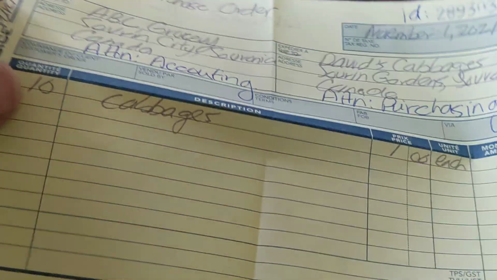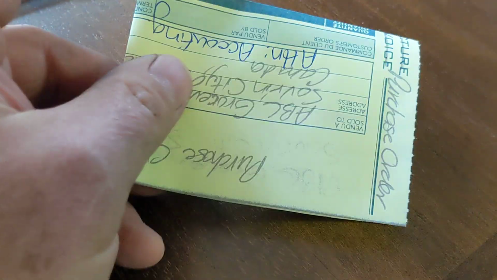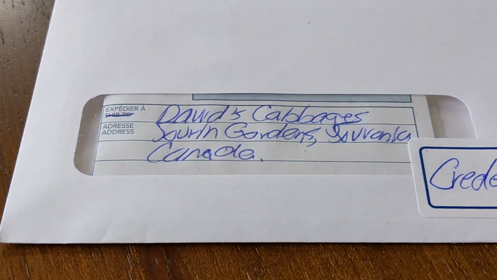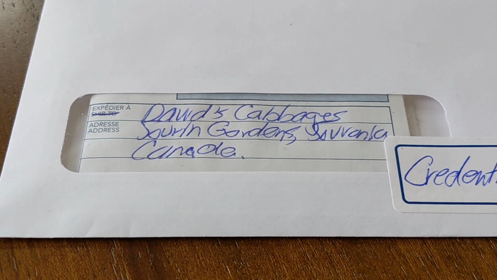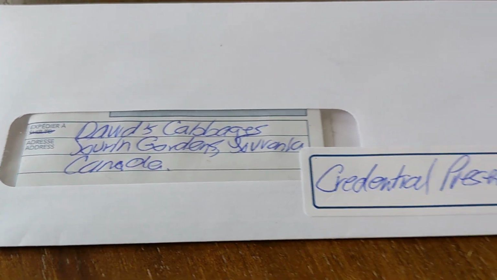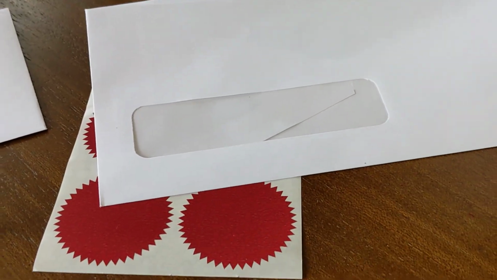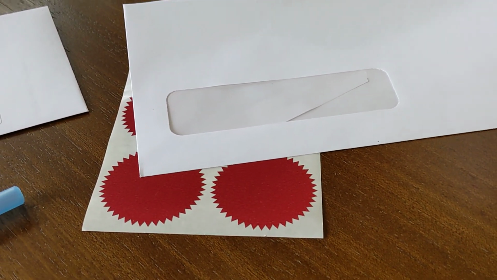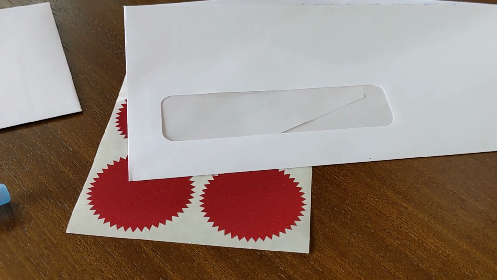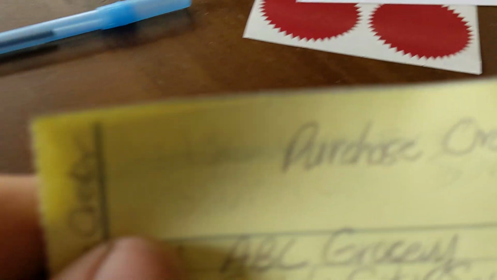This is a business document, and this is the data that will be part of the credential subject, part of a verifiable credential. This selective disclosure has David's Cabbages, the supplier of those cabbages. We want to send this purchase order to a department within ABC Grocery, namely the accounting department.